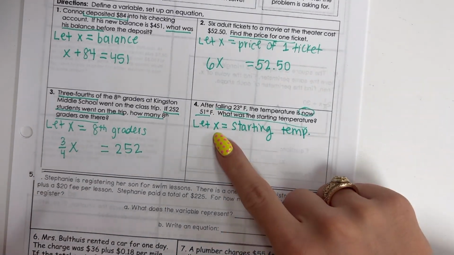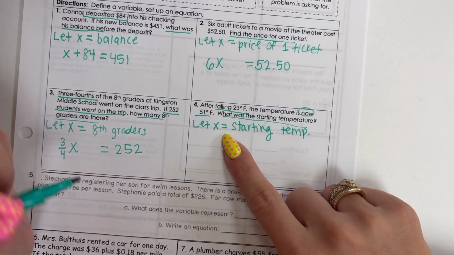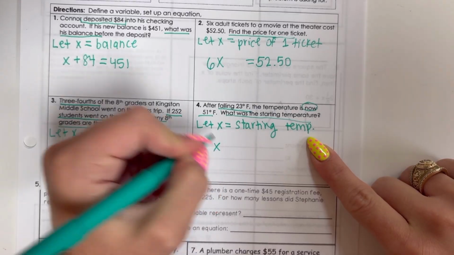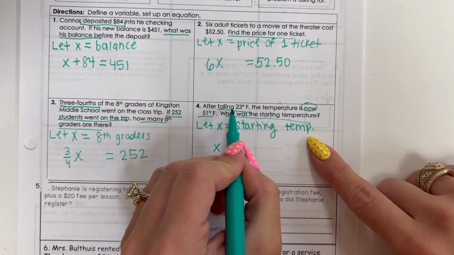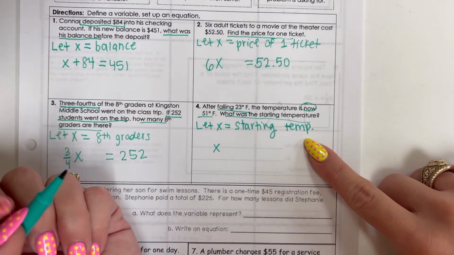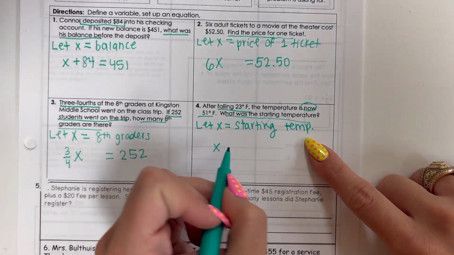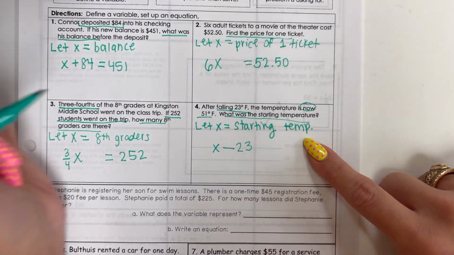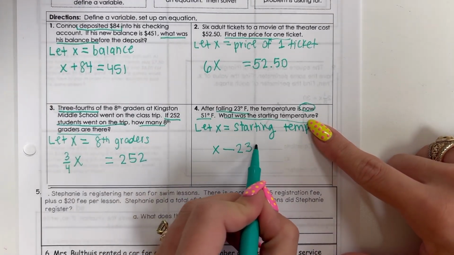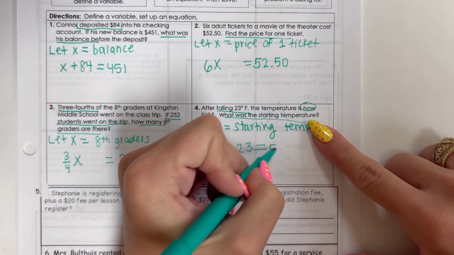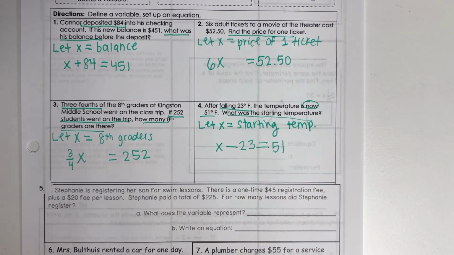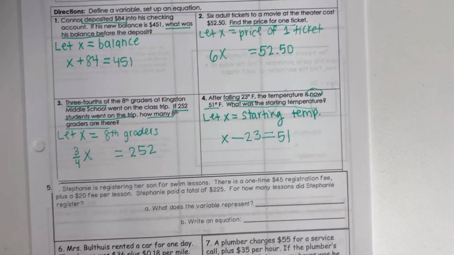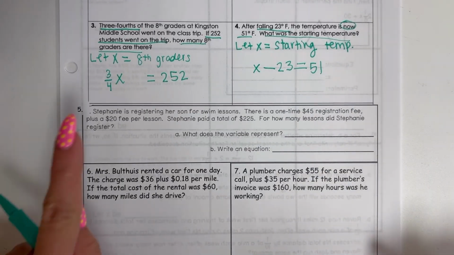So what happened after the starting temperature? What happens to x? It then falls 23 degrees. Mathematically, falling is dropping, subtracting. It goes down 23 degrees. And it is now the end result, it equals 51 degrees. There's your equation. Okay, let's level up a little bit.